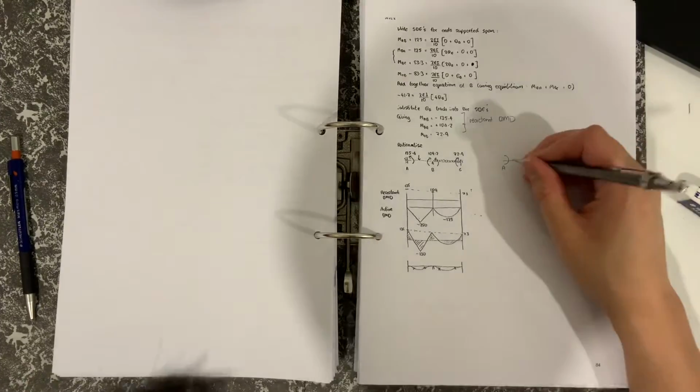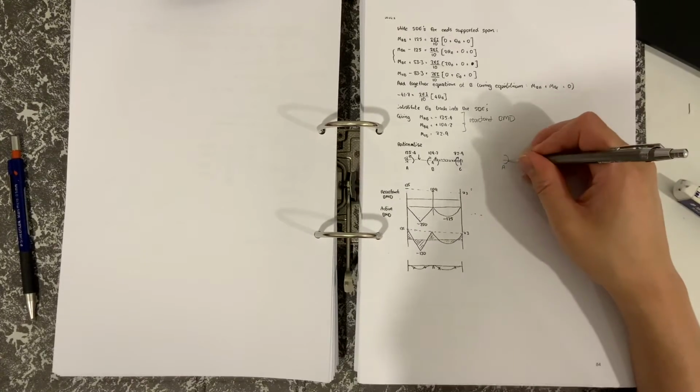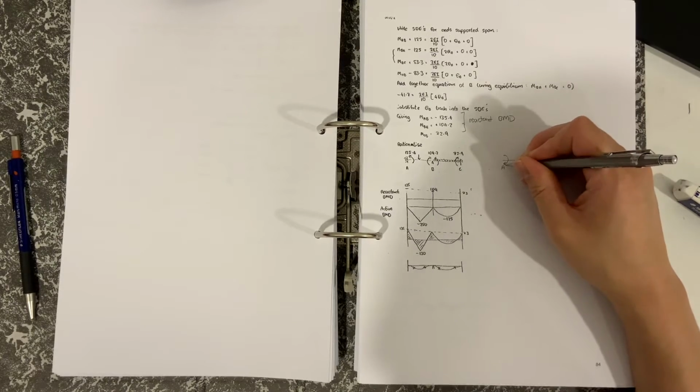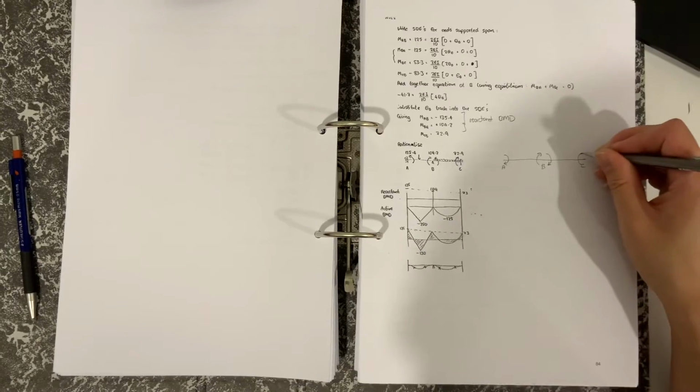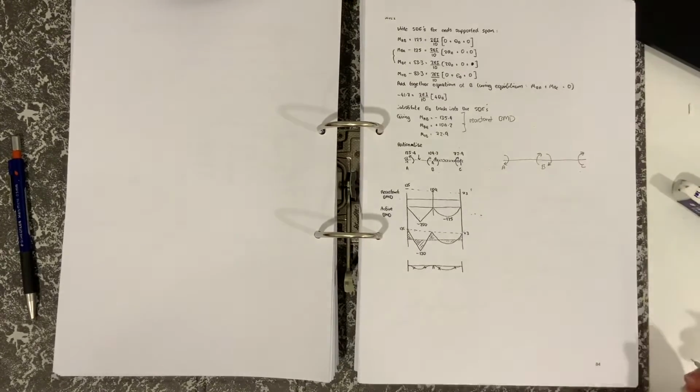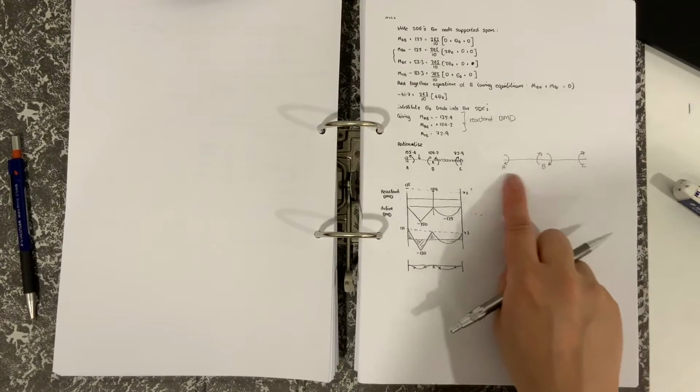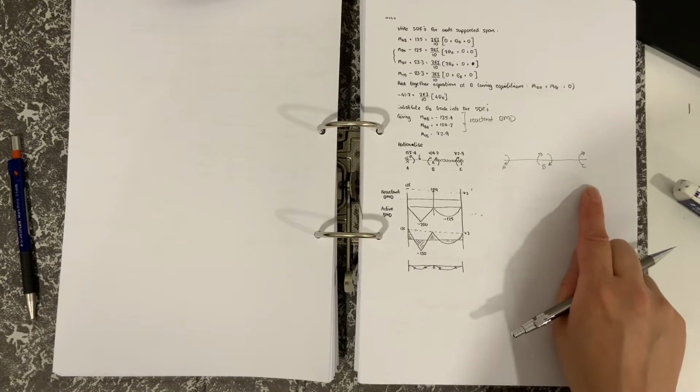And just for now, let's say it's going to be clockwise. Clockwise is positive, so clockwise, clockwise, clockwise, clockwise. So that obeys our sign convention of clockwise is positive.